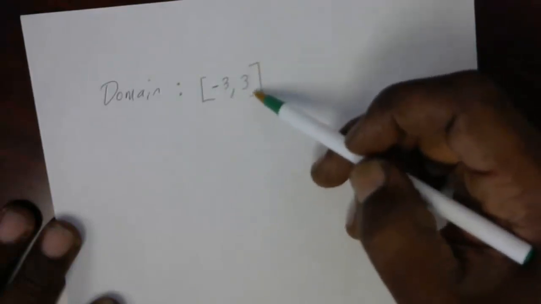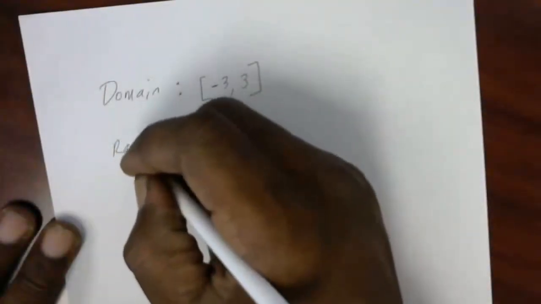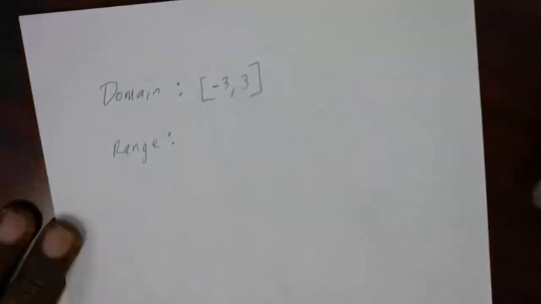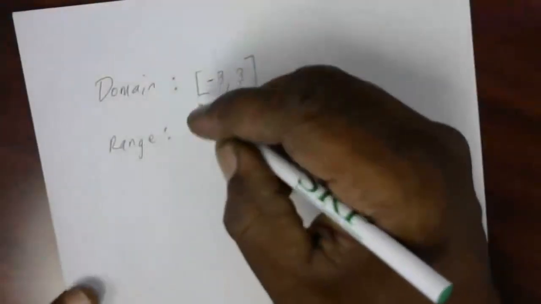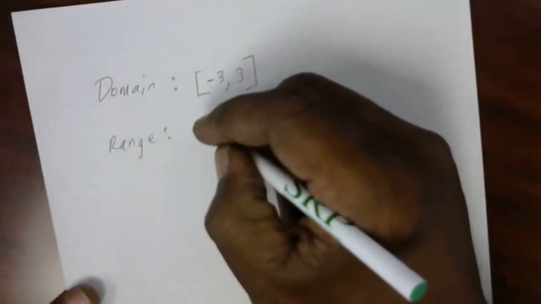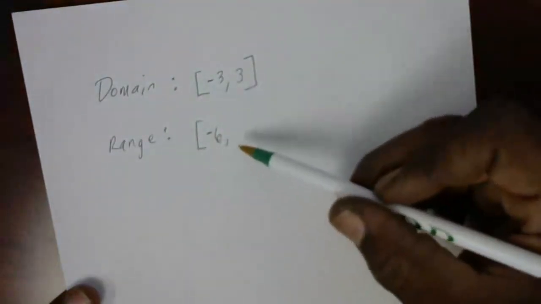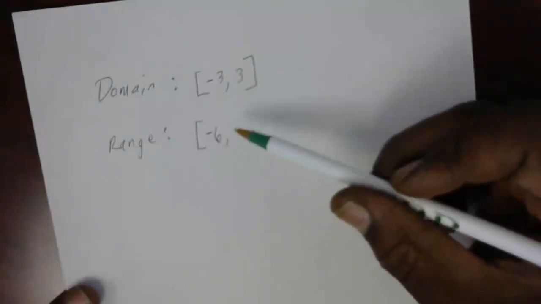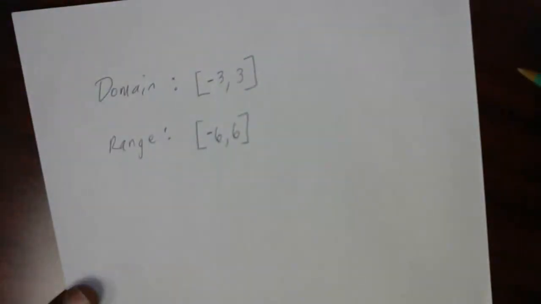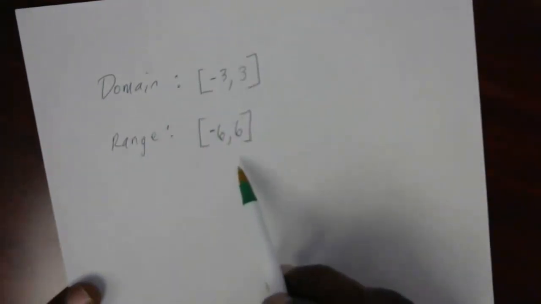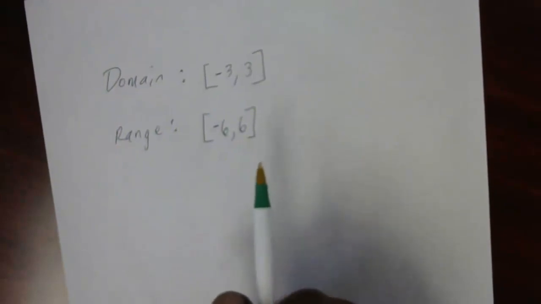Okay, therefore, I'm using a set of brackets. For our range, looking again at the graph, the range is from -6, including -6, right, because it actually touches -6 on the y-axis, to +6. Okay, and I'm going to use a set of brackets.